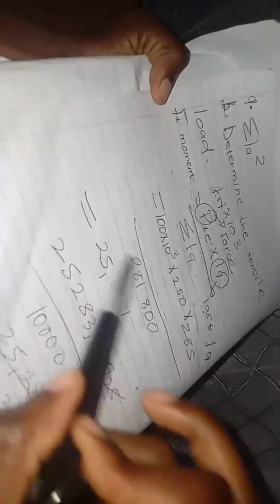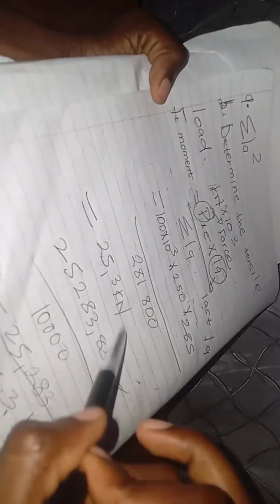There we have it. It's 285. Hence, I substituted 285 there. Then we divide everything by the sum of LA, which is 281800. And you got 25.3 kilonewton. The number that you'll get will be this one. It will be a huge number divided by 1,000 so that you'll be able to get your number in kilonewtons.